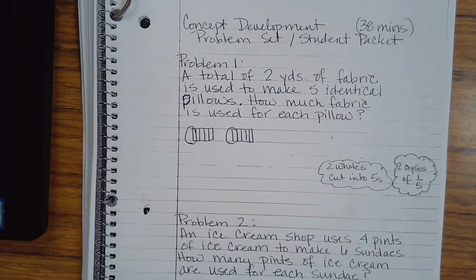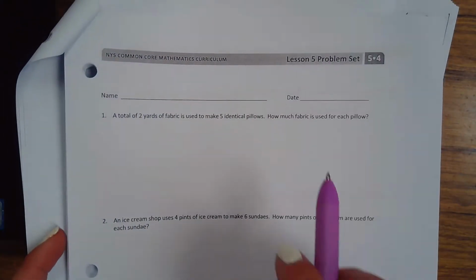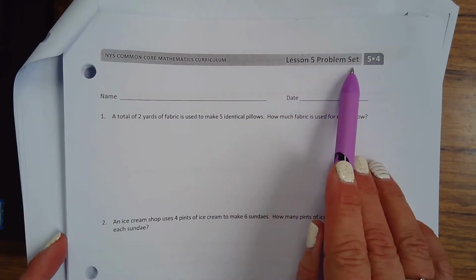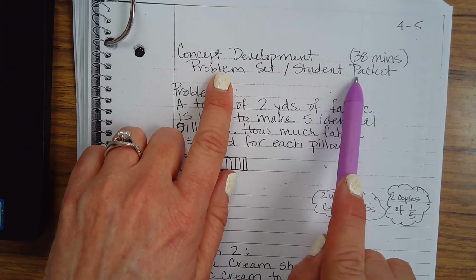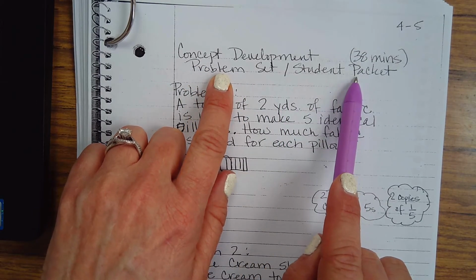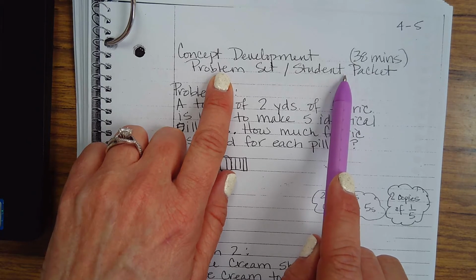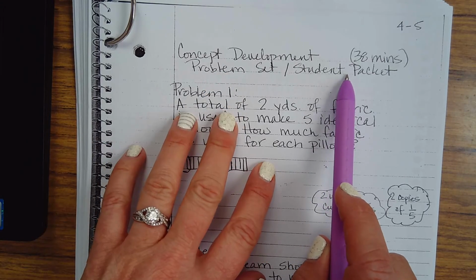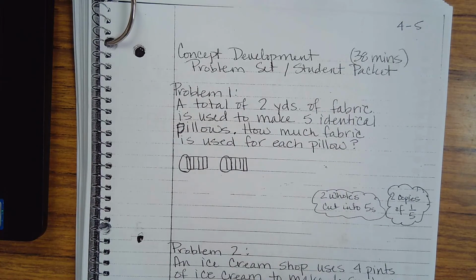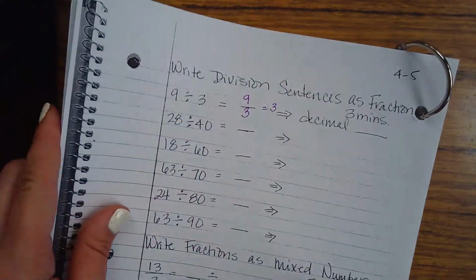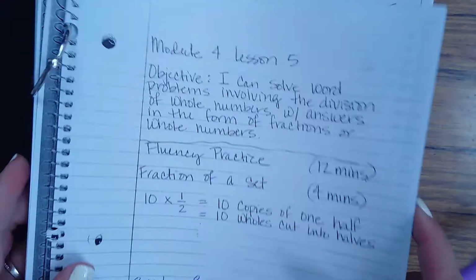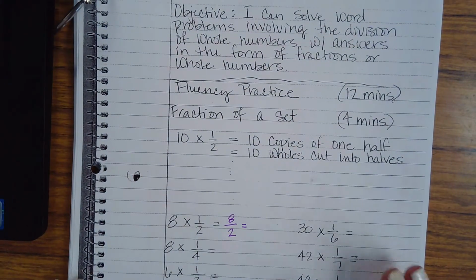Then make sure to have out your Lesson 5 problem set, because for concept development, we're actually going straight into the packet, into your problem set. So we're going to be working these exact same problems in the problem set. So make sure you have that out and ready to go. Then go ahead and begin your fluency and then come back to check your work, see how you did.